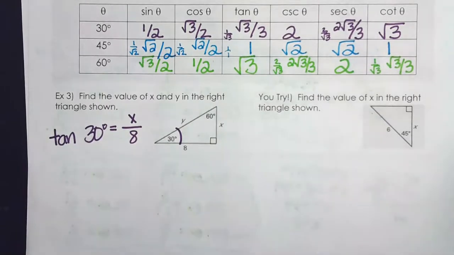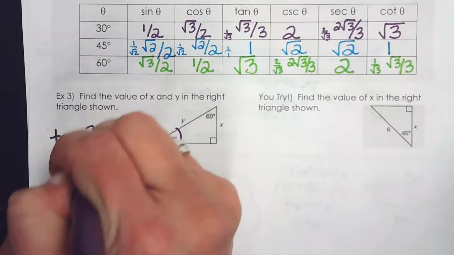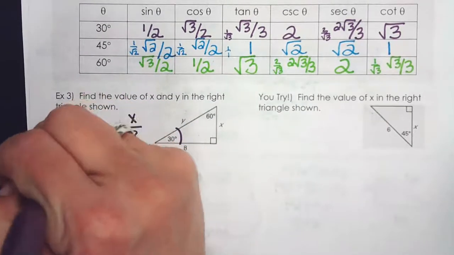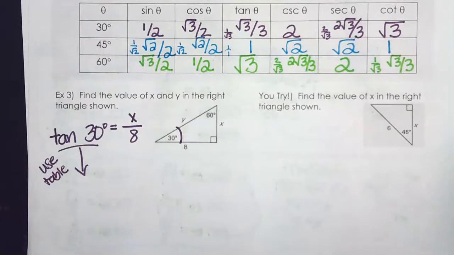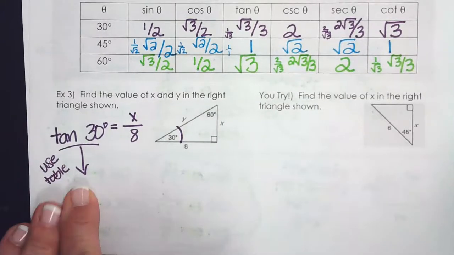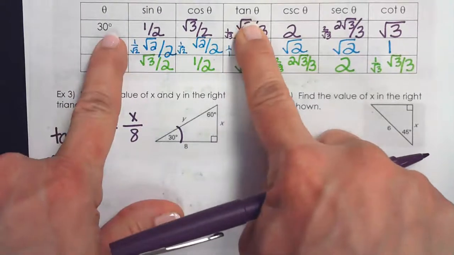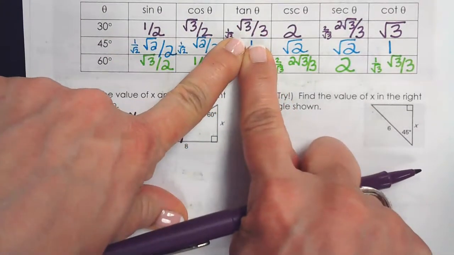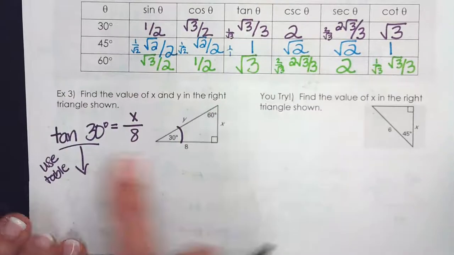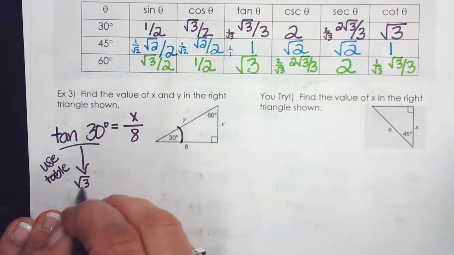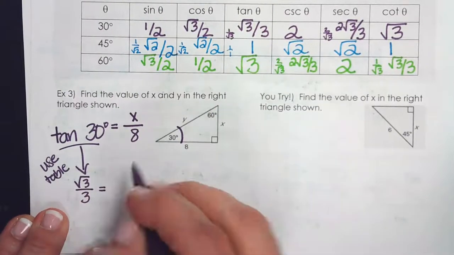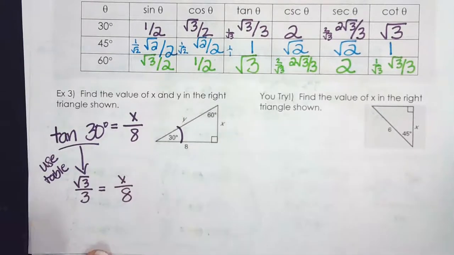What I want you to try to do in the homework is to use the table instead. What does our table tell us that the tangent of 30 degrees is equal to? It says that the tangent of 30 degrees is root 3 over 3. So I'm going to replace the tangent of 30 degrees with root 3 over 3. And this way, instead of a decimal answer, we can get an exact answer.